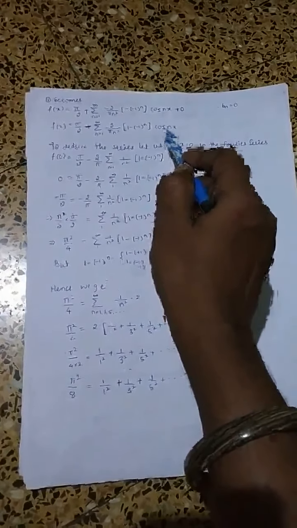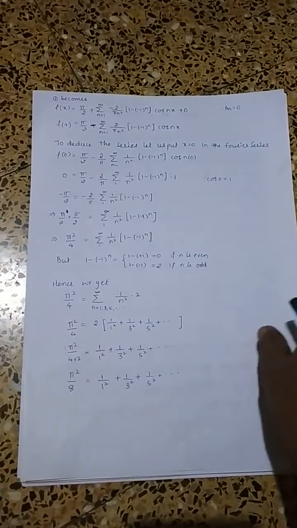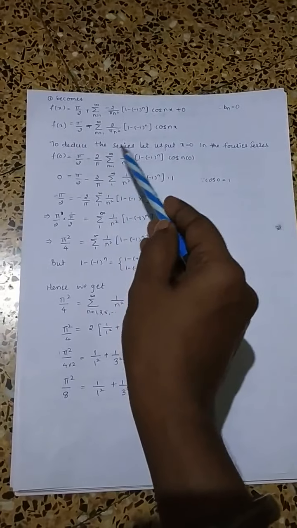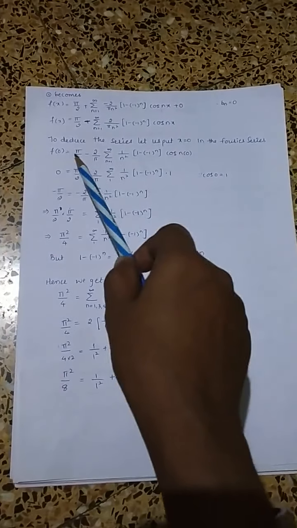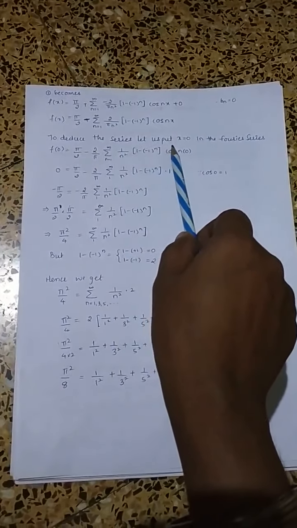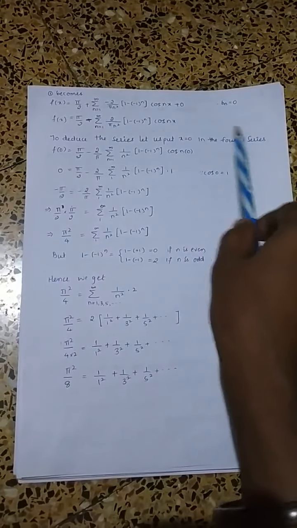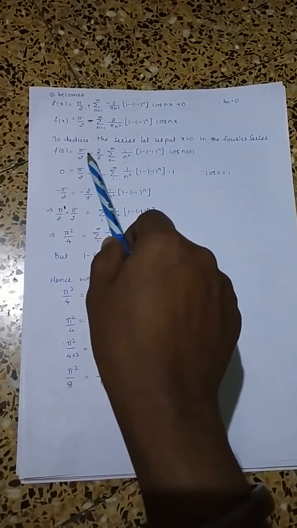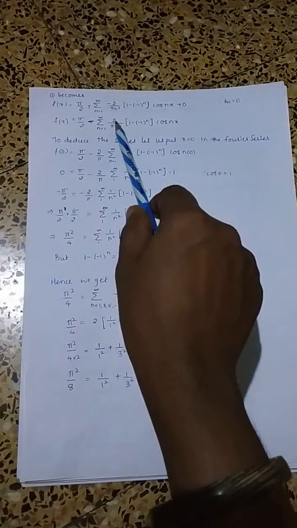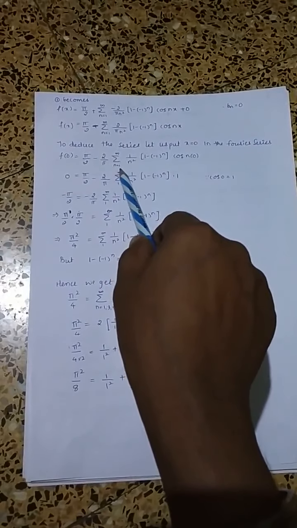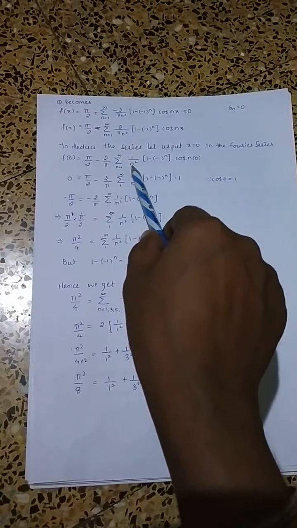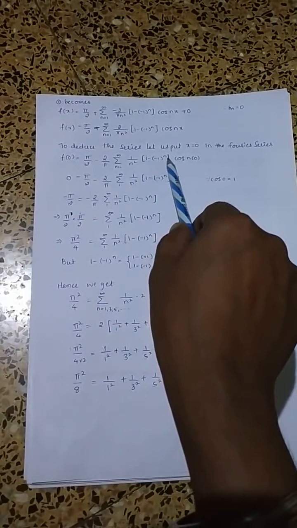Now we need to reduce this series to the form that they ask. To reduce the series, let us put x equals to 0 in the Fourier series. That is, f of 0 equals to pi by 2 minus, taking this 2 by pi outside the summation, 2 by pi into summation n equals to 1 to infinity 1 by n square into bracket 1 minus of minus 1 raised to n cos n into 0.